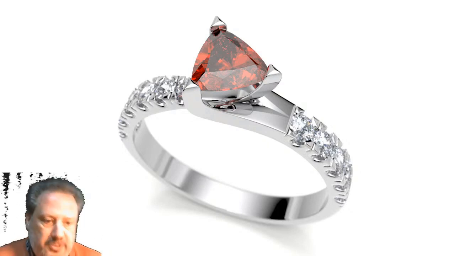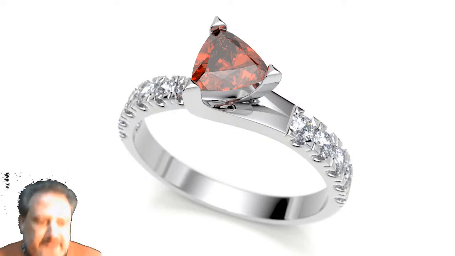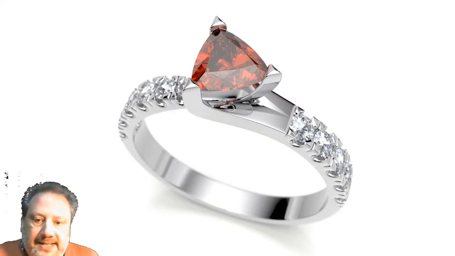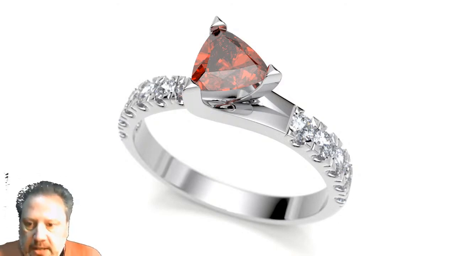I've had several questions about support for making these kinds of rings, so hence my choice for this model, as you can see shown in the image here. We've got 45 minutes, so we will get right into it.